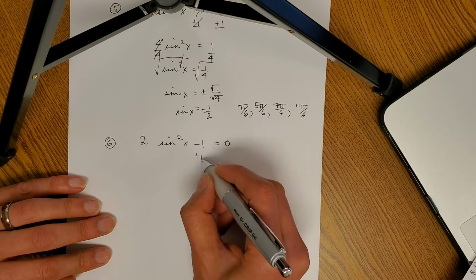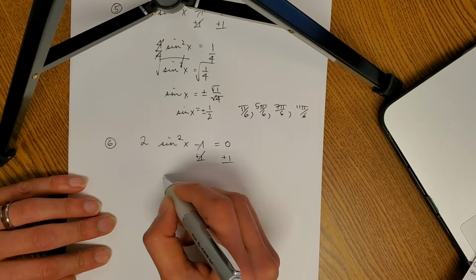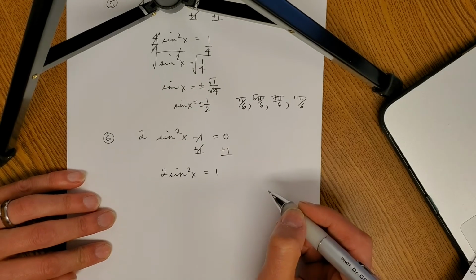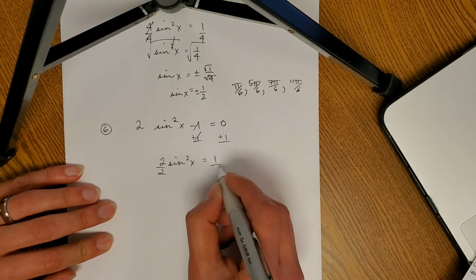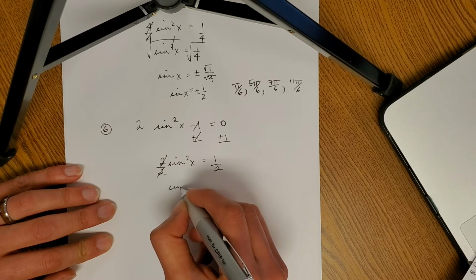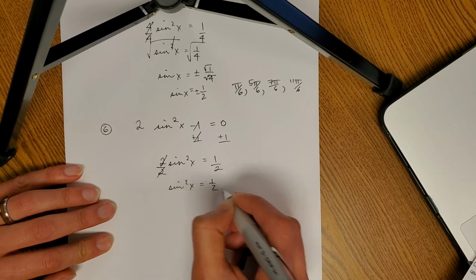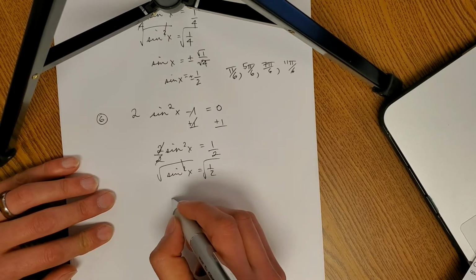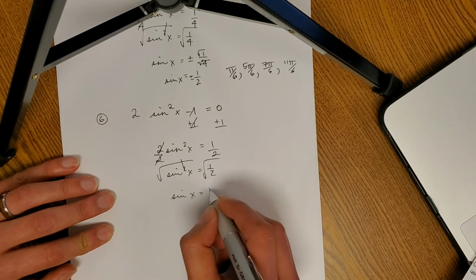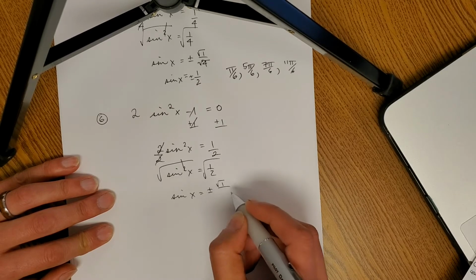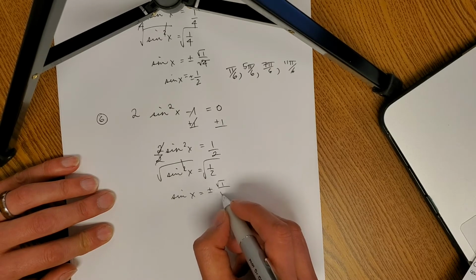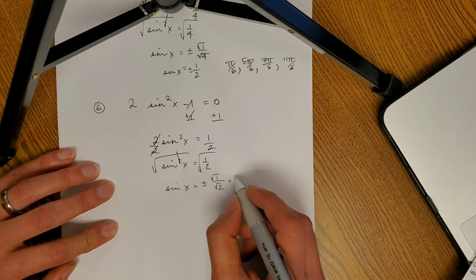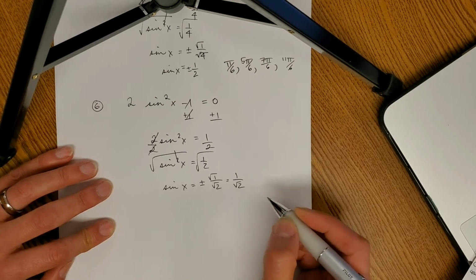Last one here, let's add 1 to both sides. So we end up with 2 times sine squared of x equals 1 divided by 2. And we end up with sine squared of x equals 1/2. So let's square root now. So those cancel there. I end up with sine x equals plus or minus, and I'm just going to break it up into 2 pieces. Square root of 1 over square root of 2. Okay? Now, the square root of 1 is 1, and the square root of 2, well, remains that way.